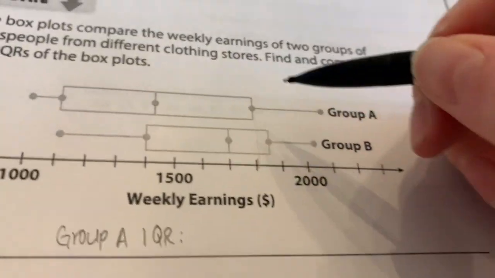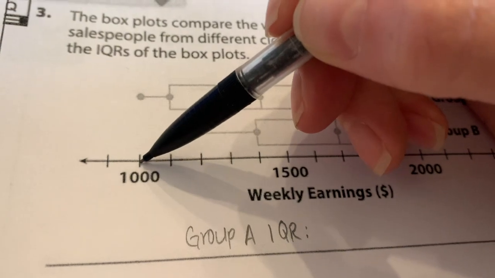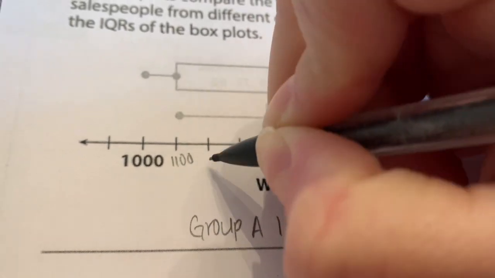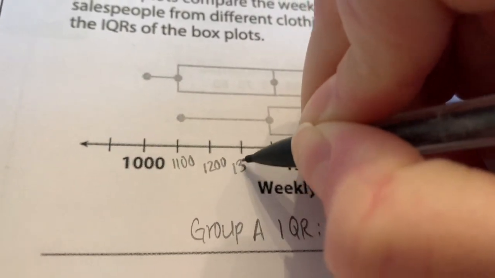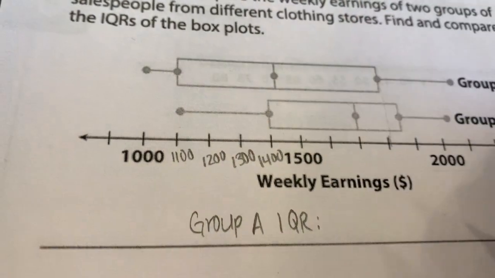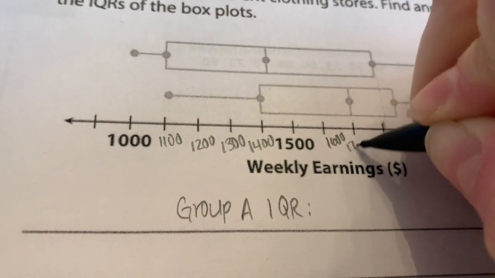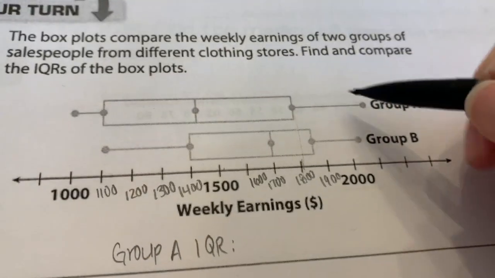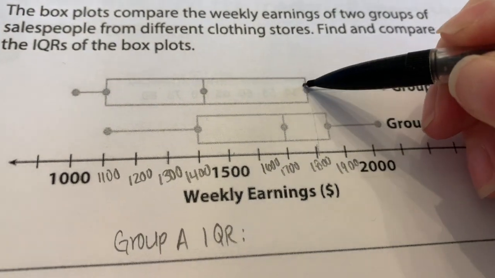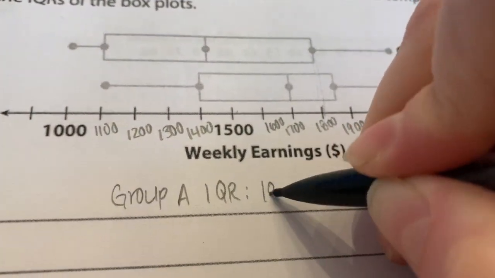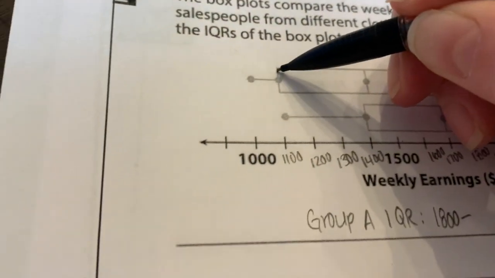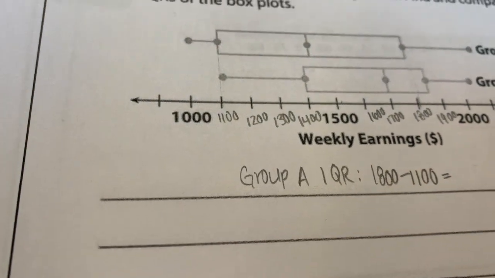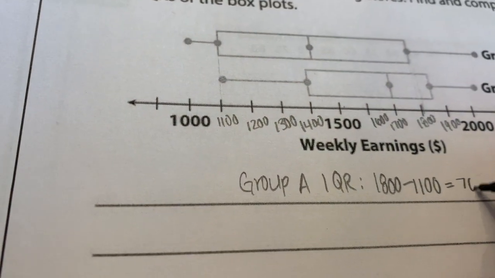Of course, I probably should have labeled this. First, you want to check what this scale is. If you're going from 1,000 to 1,500, then these are going up by hundreds. This is 1,100, 1,200, 1,300, 1,400, 1,600, 1,700, 1,800, 1,900, and so on. Okay, so the upper quartile for group A, follow it down, that's 1,800. Minus the lower quartile, follow it down, 1,100. And then, of course, 1,800 minus 1,100 is 700.